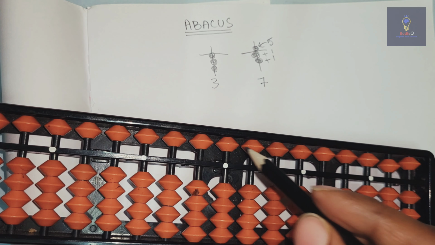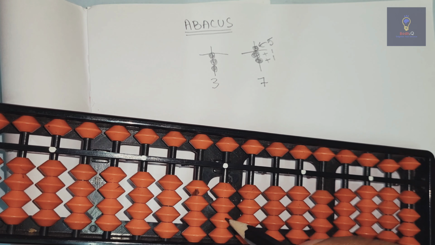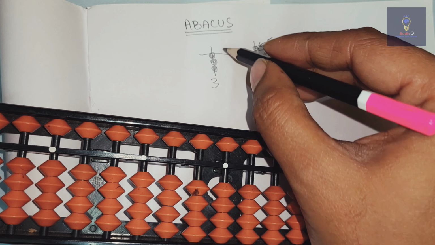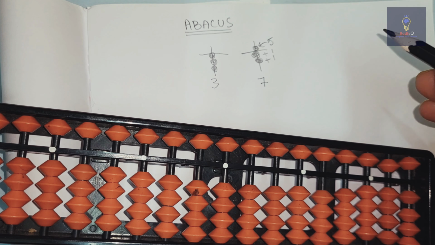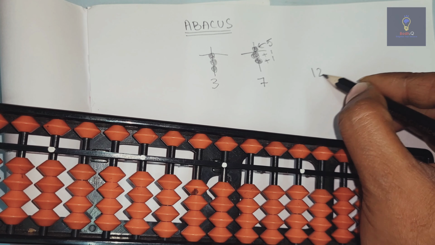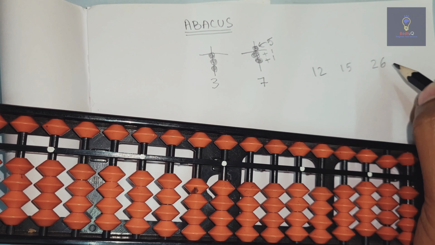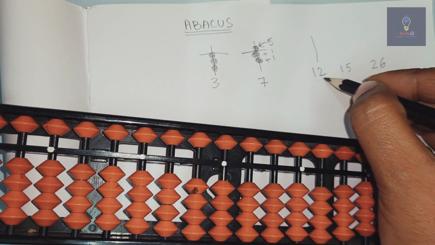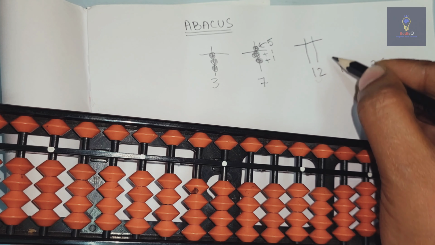Now each and every rod depicts a digit. Let's say you have single digits like 3 and 7, then we'll have 1 rod in use. Now let's say you are trying to put a multi-digit number, for example a 2-digit number like 12 or 15 or 26. How can we put it in the Abacus? The number of digits is 2, so we need 2 rods over here. And this is the answer bar.